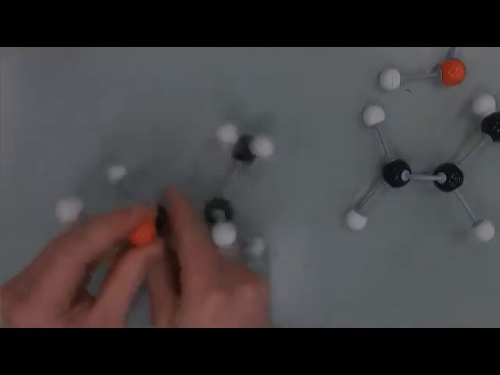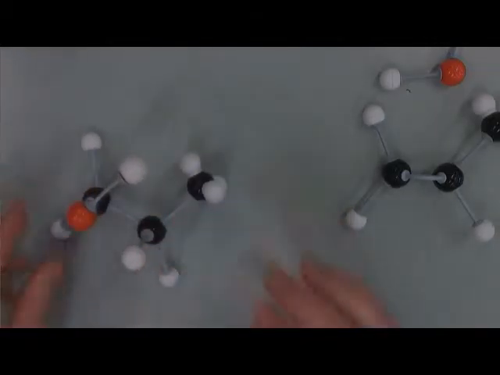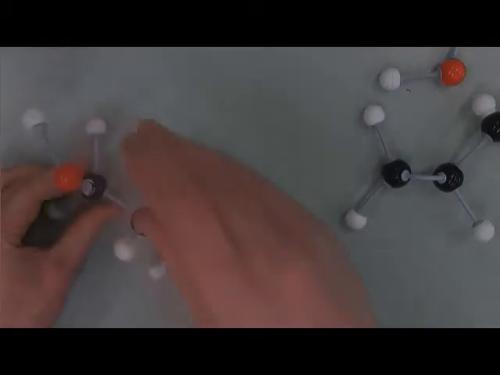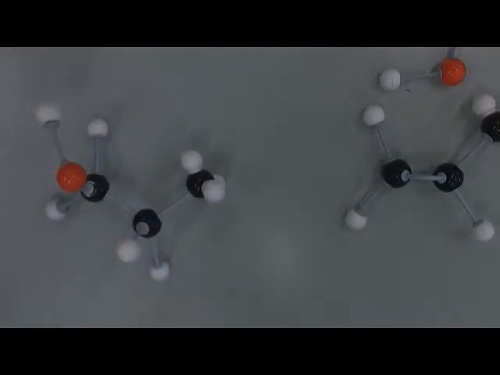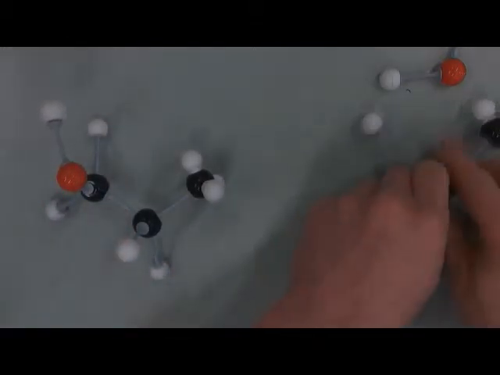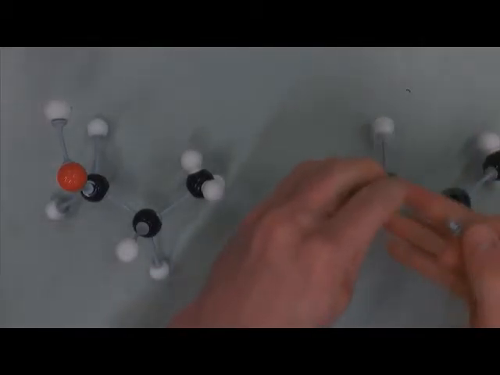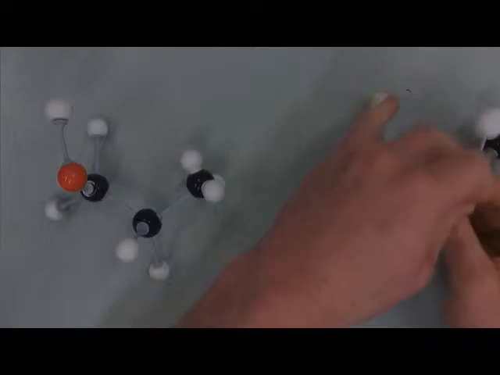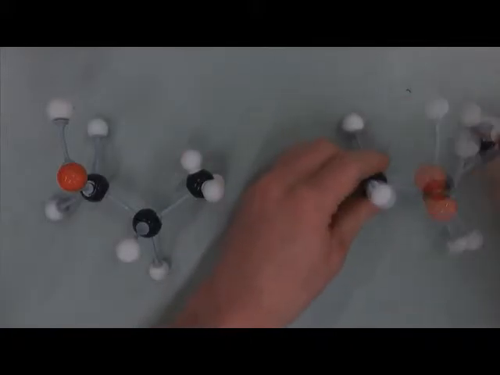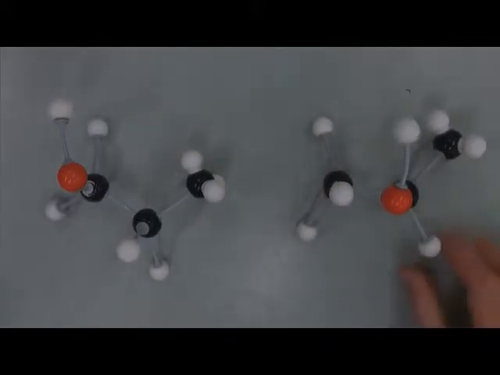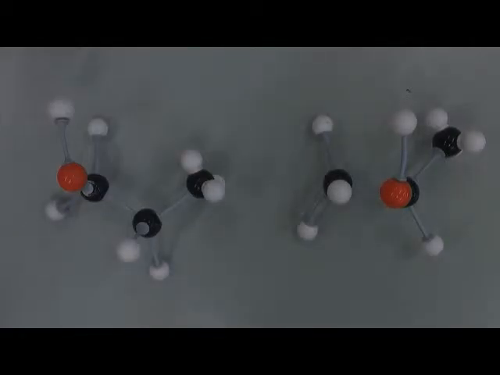The first one involves the OH going on the very end of the chain. We'll be dealing with propan-1-ol, or 1-propanol. And then in the second one, the OH will actually go to the middle because the H goes to the one on the end of the chain. And I now have propan-2-ol, or 2-propanol.